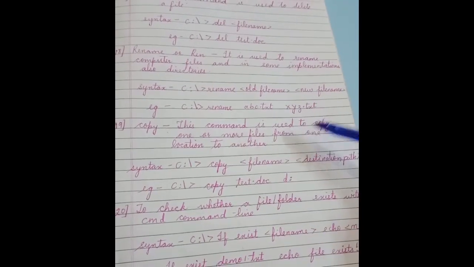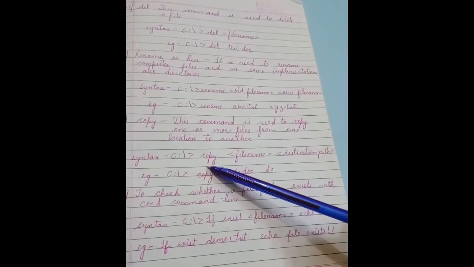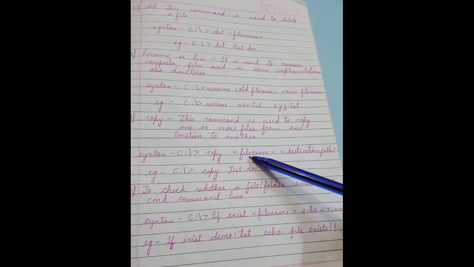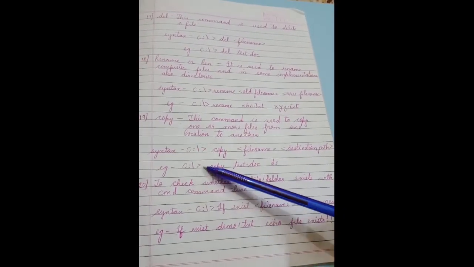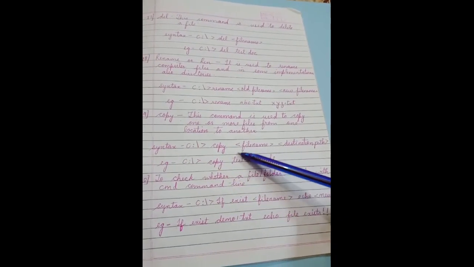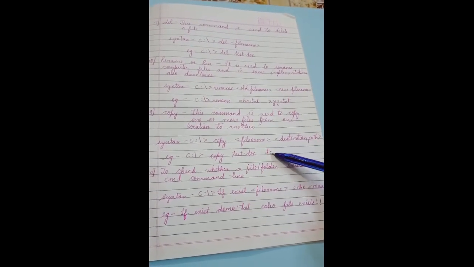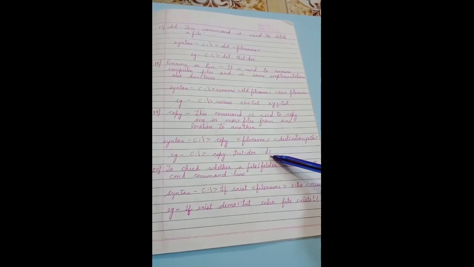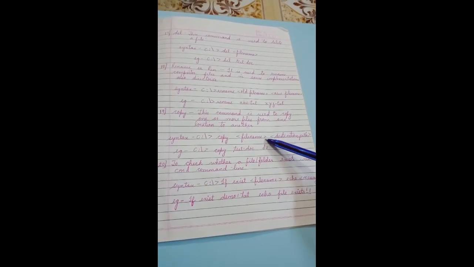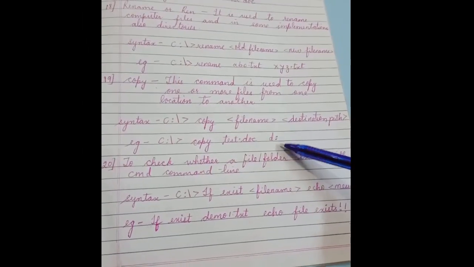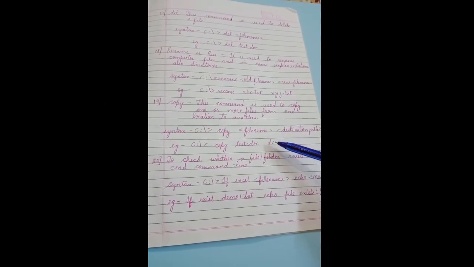Next command is copy. This command is used to copy one or more files from one location to another. Command is as follows. Copy command space name of the file space destination path. So look at this example. Command copy space name of the file is test.doc space path is D drive D:. You can also give a proper path with folders also. In this case, I want to copy only in D drive. After executing this command, test.doc will be copied in the drive D.